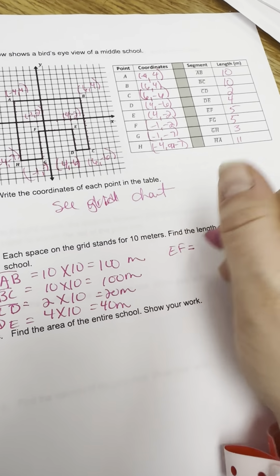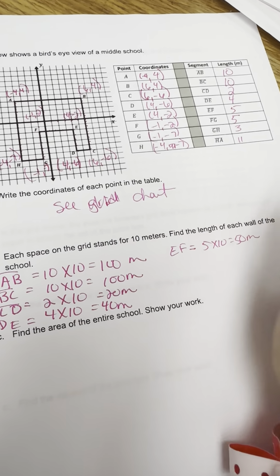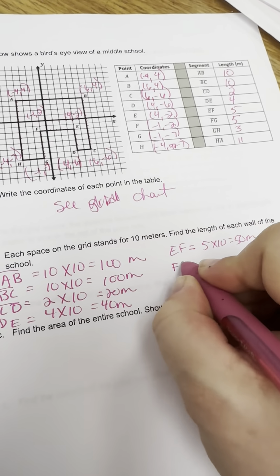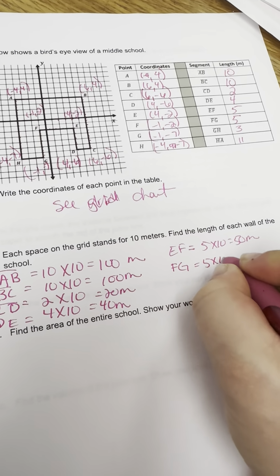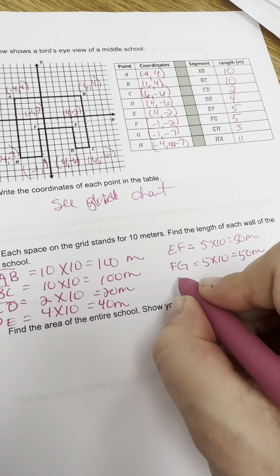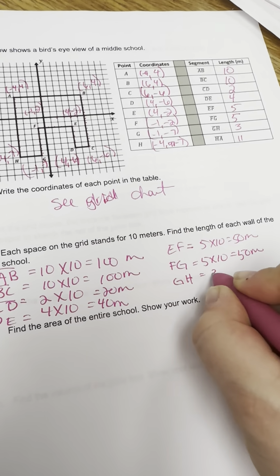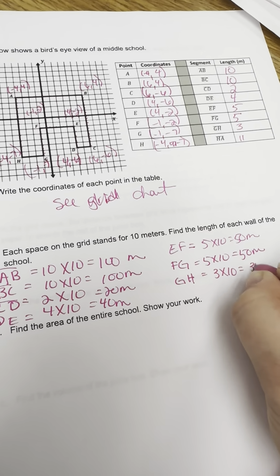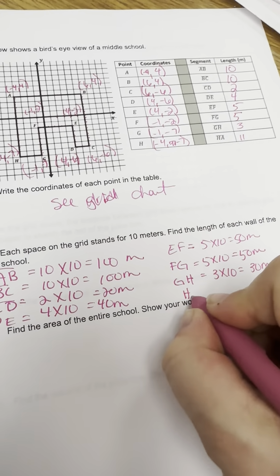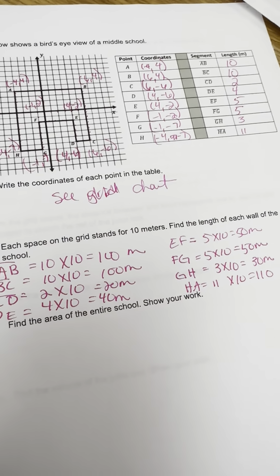EF is 5 times 10, or 50 meters. FG is 5 times 10, or 50 meters. GH is 3 times 10, or 30 meters. And HA is 11 times 10, or 110.